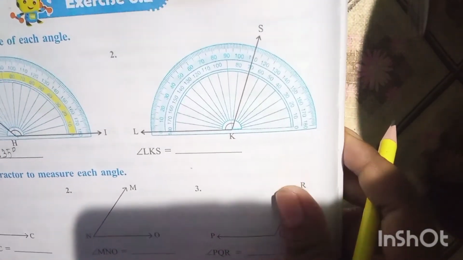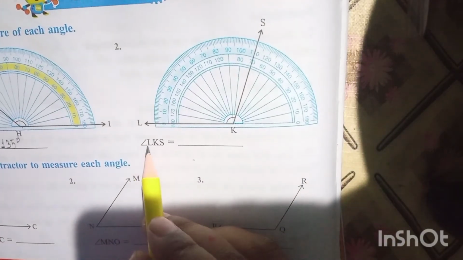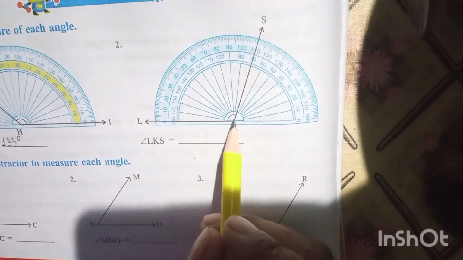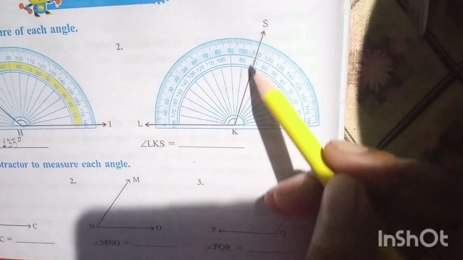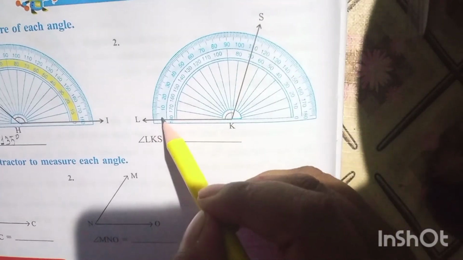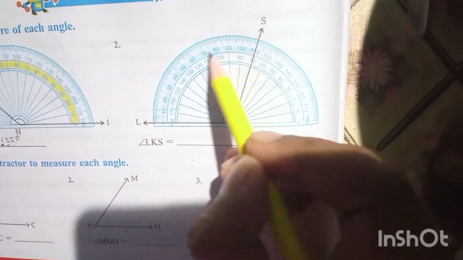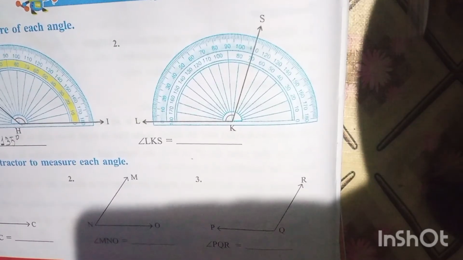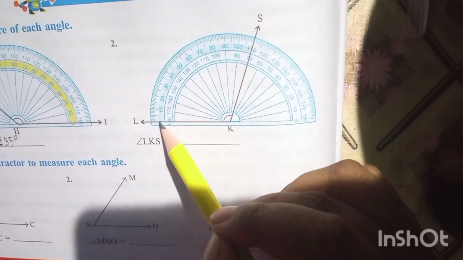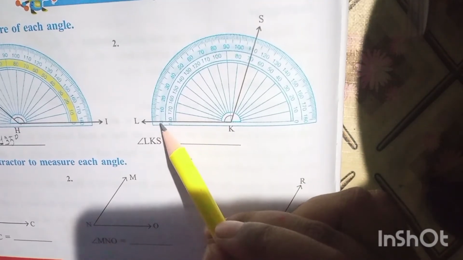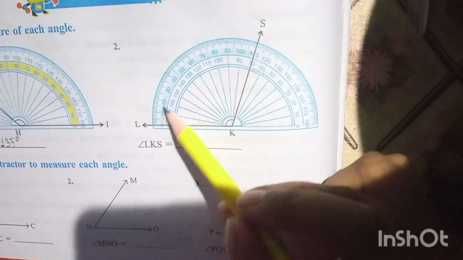Now look at this one. What is the name of this angle? Angle LKS. You can see one arm is parallel to the baseline and another arm is showing to this 110 degree. So we have to see the outer scale. Alright. So it's going from here, right? The baseline is at 0. So we have to count this side.